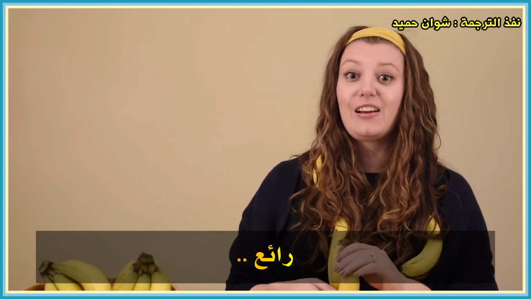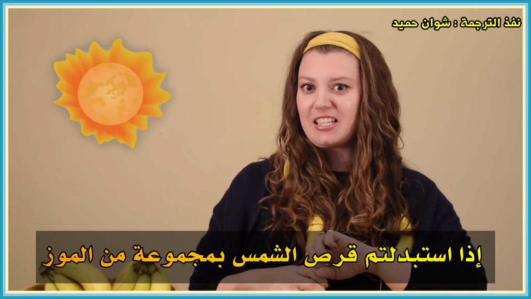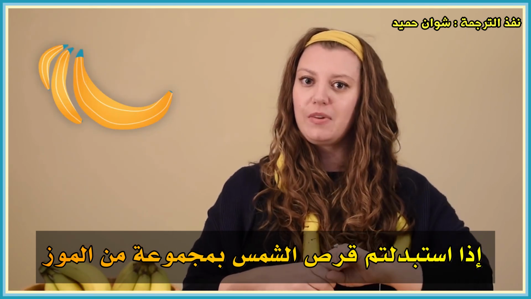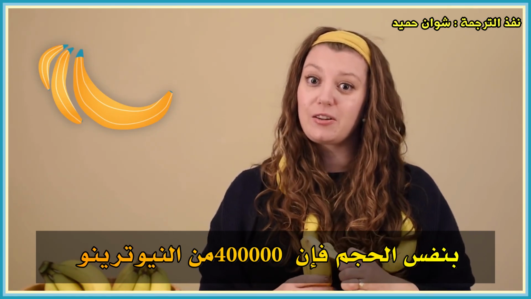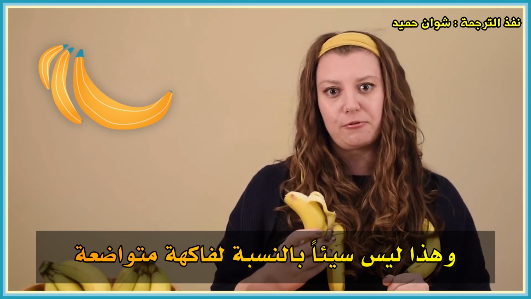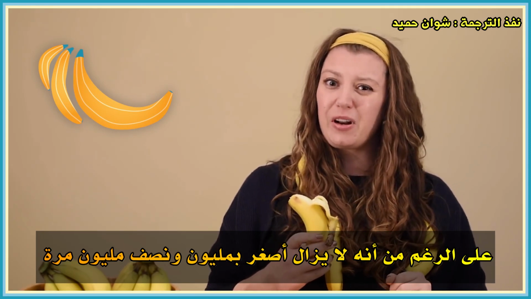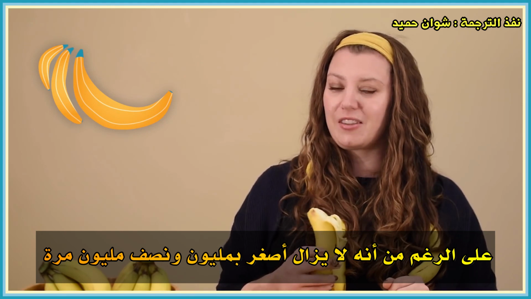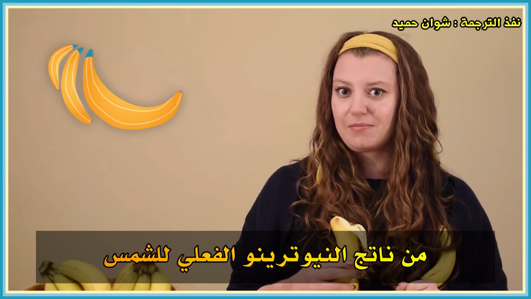Cool. Fun fact. If the sun was replaced by a bunch of bananas with the same volume, then 40,000 neutrinos would reach us per square centimetre per second. Not bad for a humble fruit, although it's still 2.5 million times smaller than the actual neutrino output of the sun.